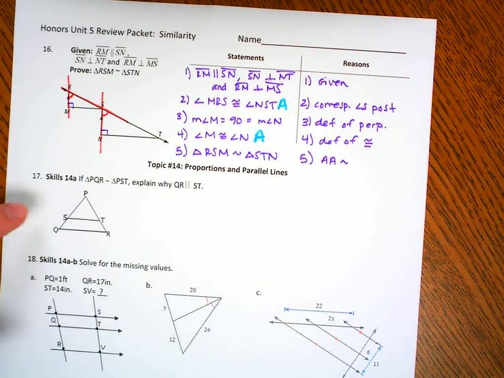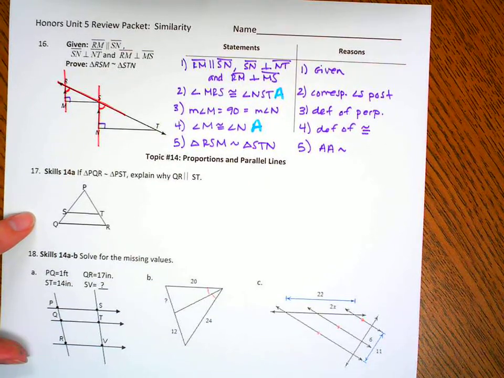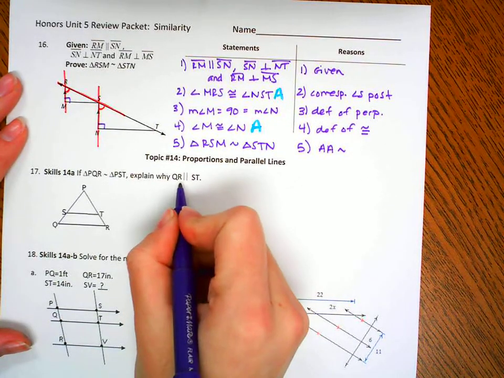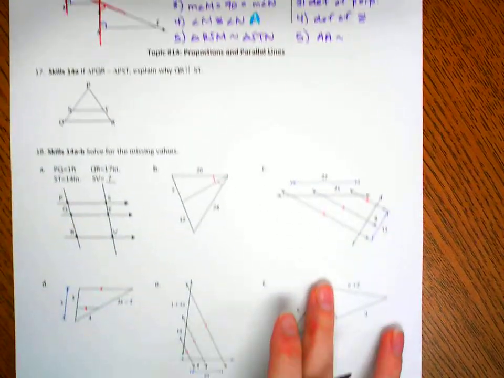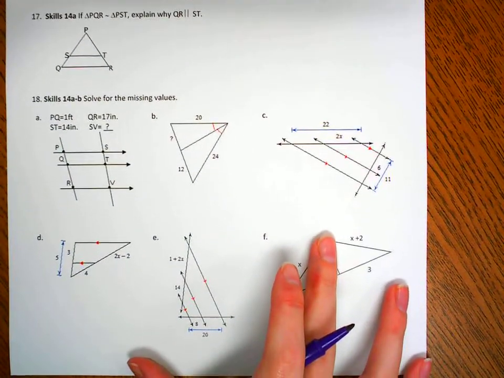17 is another explanation problem. I want you guys to spend time thinking about this by yourself. I'll give you a hint that the important part, well actually no, I'll let you figure it out by yourself. So let's go down here. We need to do some solving problems.